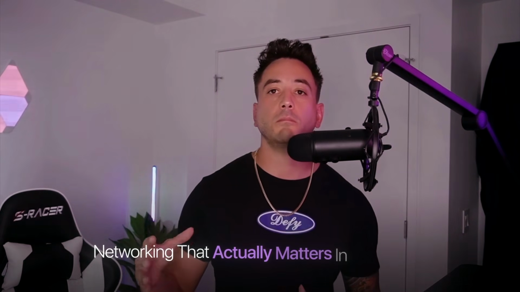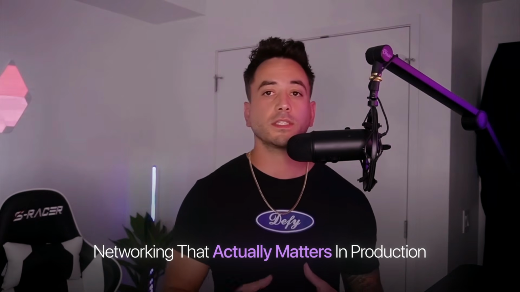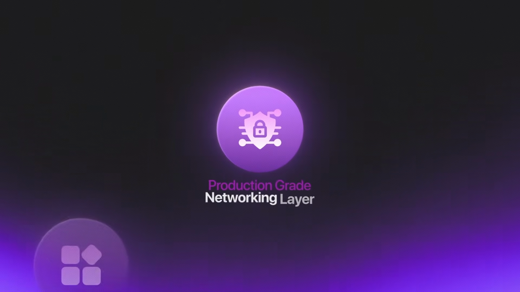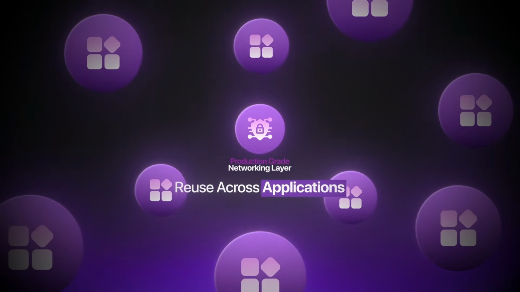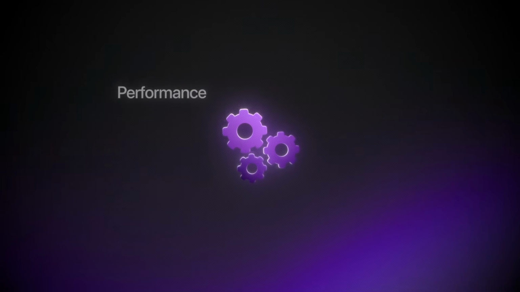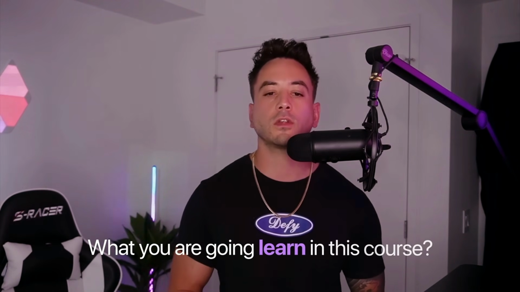This course is focused on the part of networking that actually matters in production, the systems behind the requests. This isn't just some beginner course where we hit some endpoints and decode some JSON, or maybe implement some simple pagination. We're building a production-grade networking layer, something that you can actually reuse across your applications. By the end, you'll have a system that handles performance, reliability, and scale, not just fetching data from an API and displaying it in your application. So let's talk about what you're going to learn in this course.